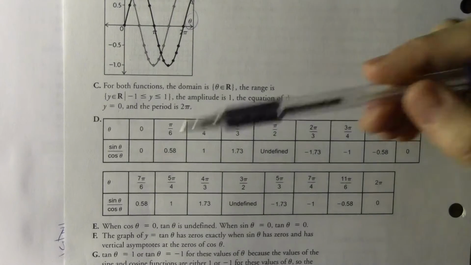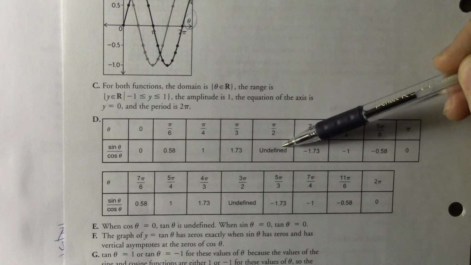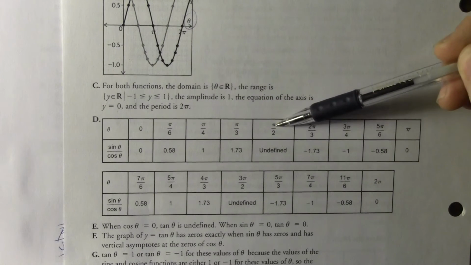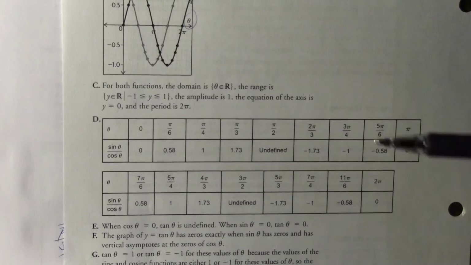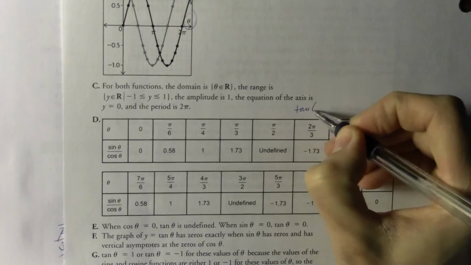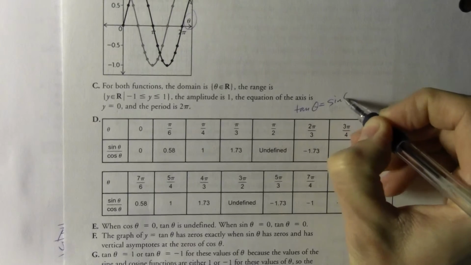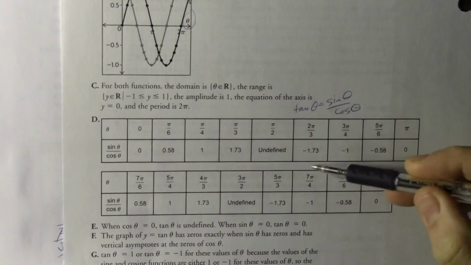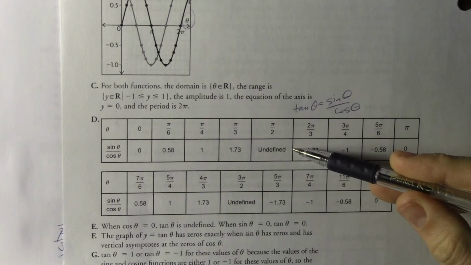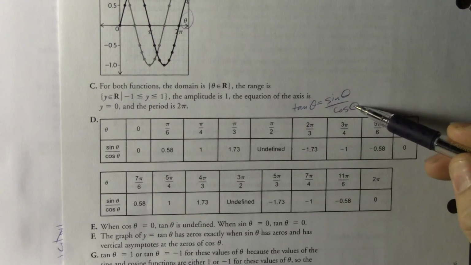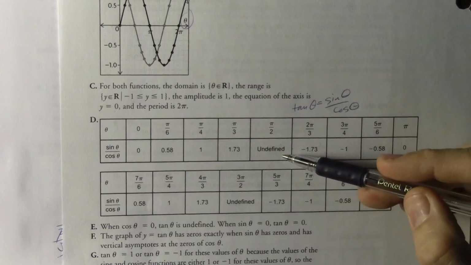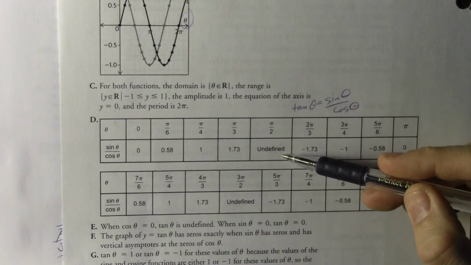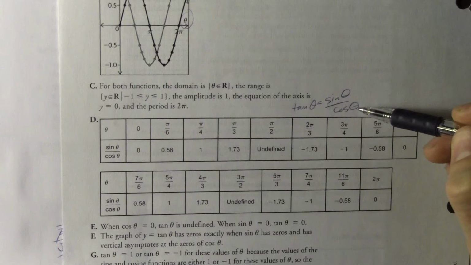Notice the areas where it's undefined. This is where cosine, which is of course on the denominator, right? Tan theta is equal to sine theta over cos theta. This is when cos theta was 0. So at 90, cos theta was 0. We're going to get undefined values here. So what happens on our graph of tan theta? Yeah, we get a vertical asymptote.